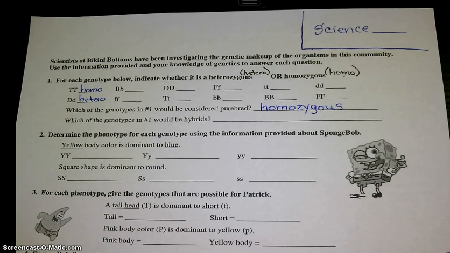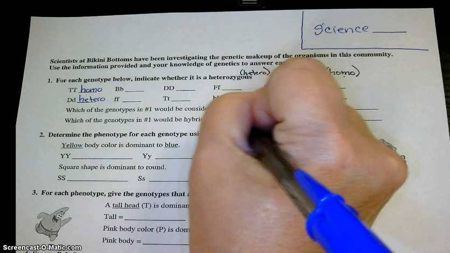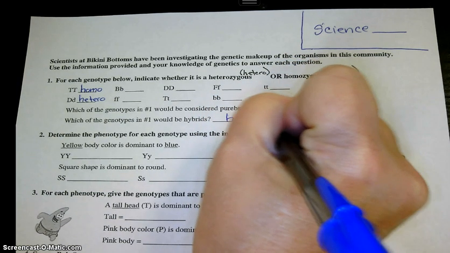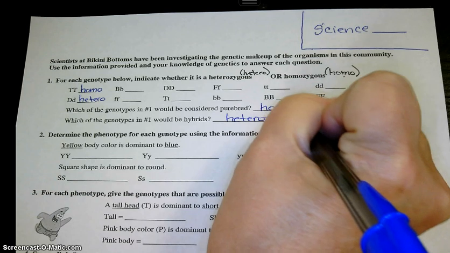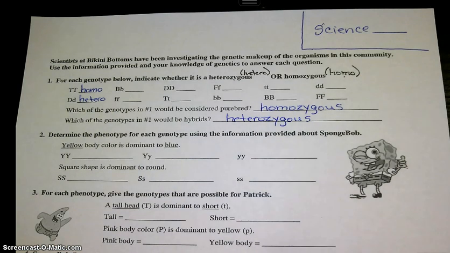The genotype in number 1 that would be considered a hybrid means it's part one thing, part another. My son wants to get a car that runs on gasoline, but it could also run on the battery. So it has both. If we're applying this to genetics, a hybrid would have both a dominant and a recessive trait. So that would be our heterozygous. Okay, you're going to answer the rest of them.